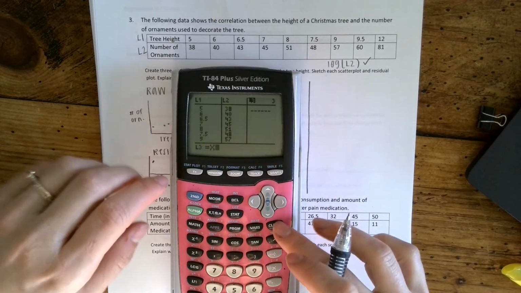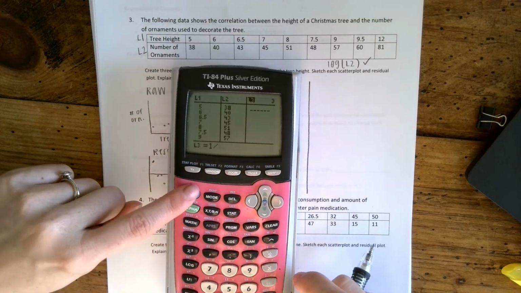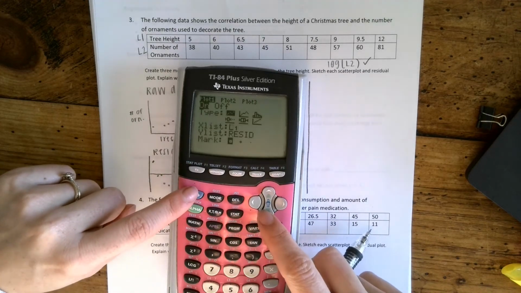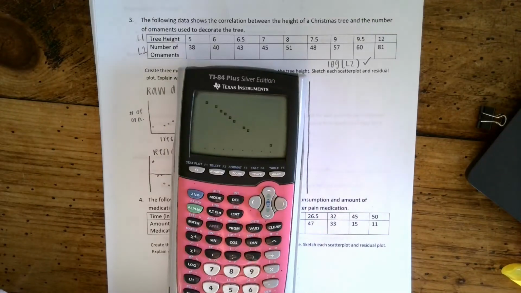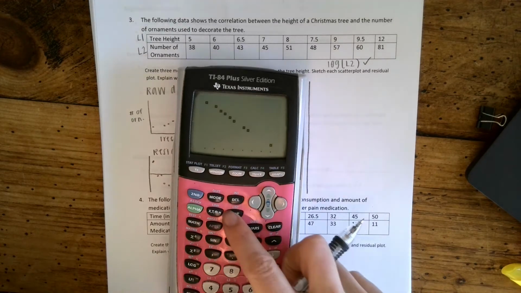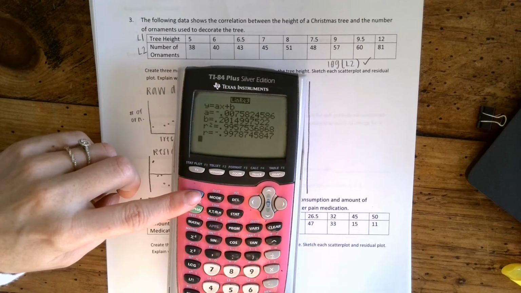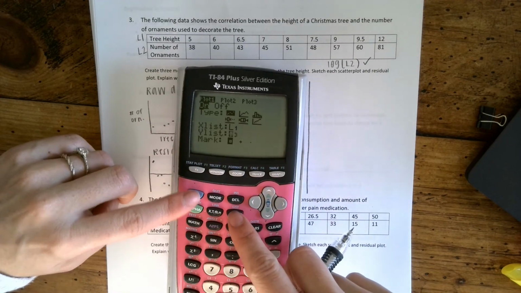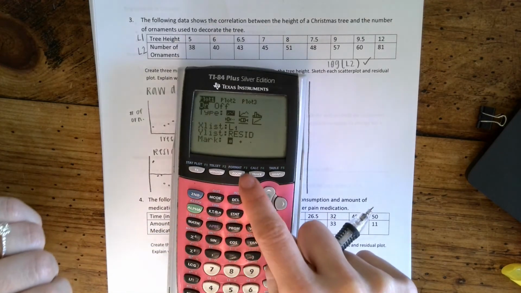After log, my next option is to do 1 over the square root. So I'm doing 1 over the square root of L2. That one did change the direction, but it looks very straight as well. Let's go ahead and run my linear regression so I can make a residual plot. A lot of calculator work here, but a lot of it is repetitive, which is kind of nice.